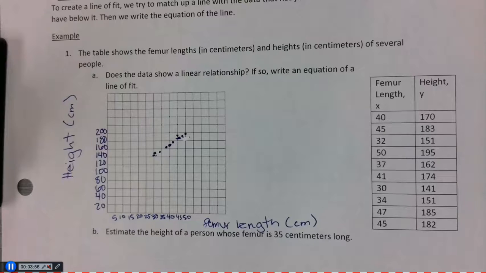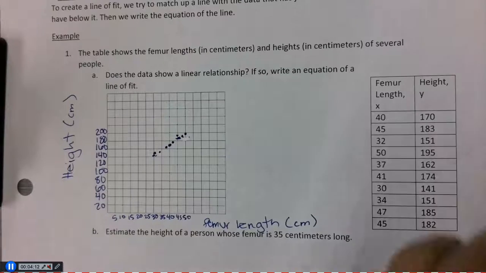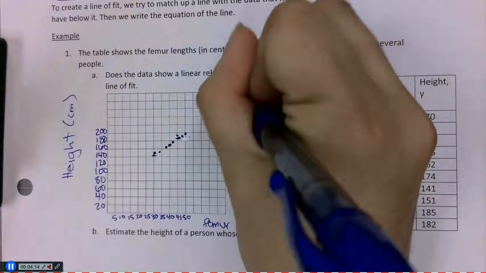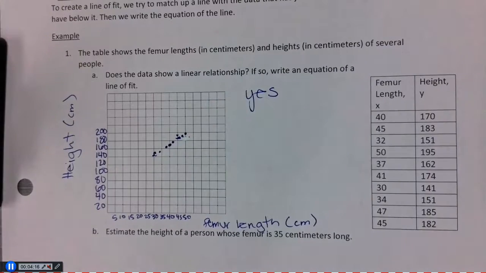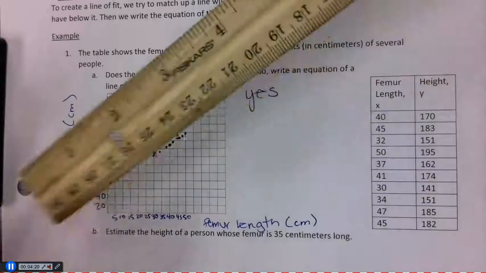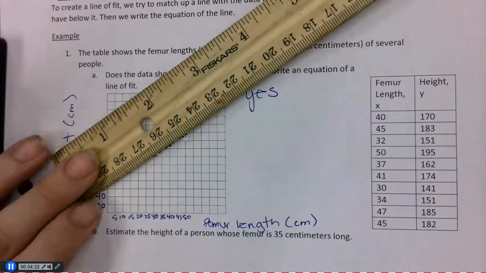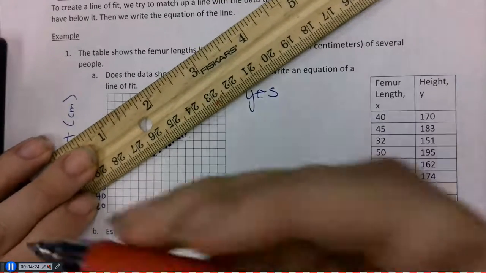So does it look like these points have a linear relationship? It doesn't look like they make a line. Have you ever seen a line? These ones look like they have a linear relationship. Okay, and it wants me to write an equation of a line of fit. So if I'm doing this by hand, I'm going to draw a line that kind of seems to go along with most of my points.